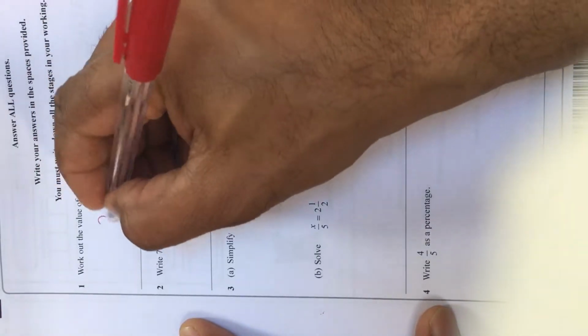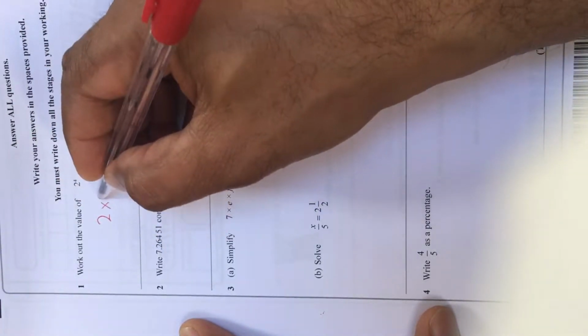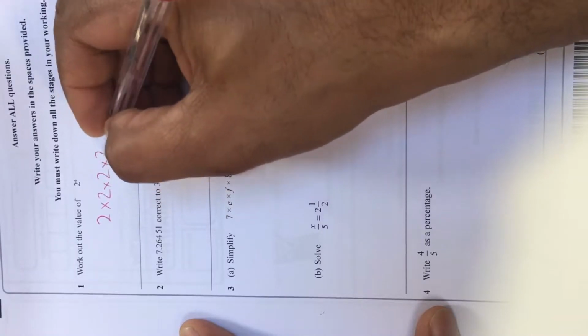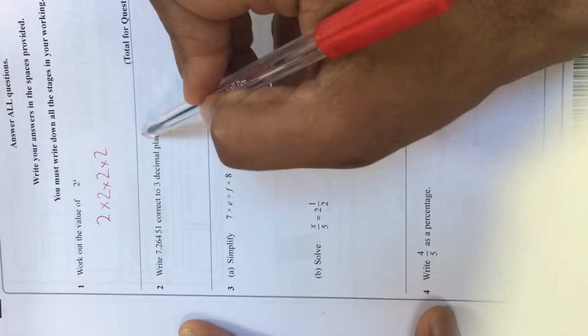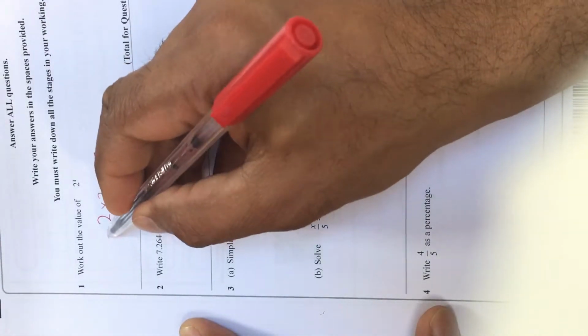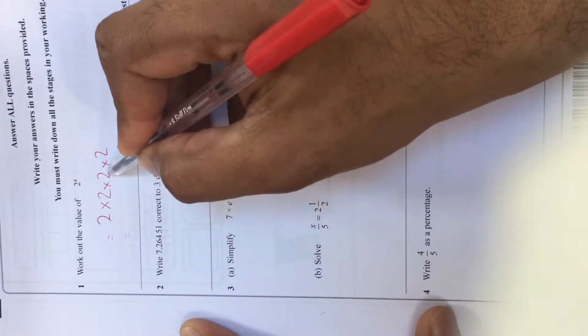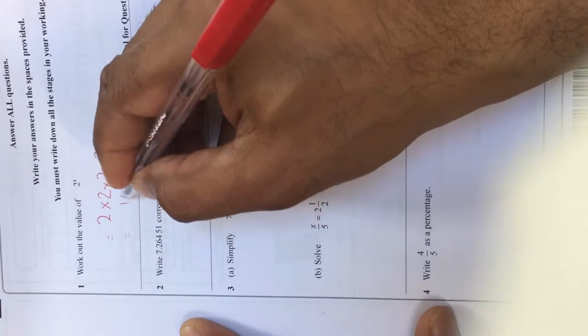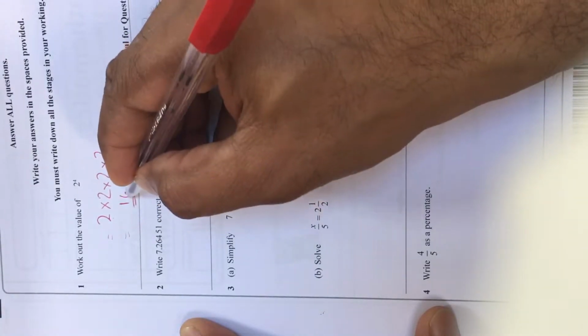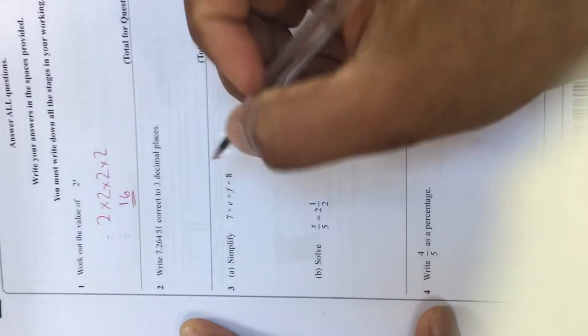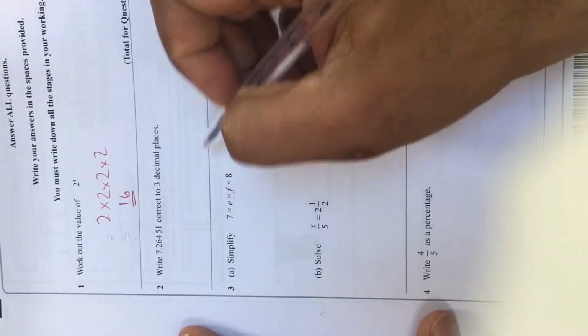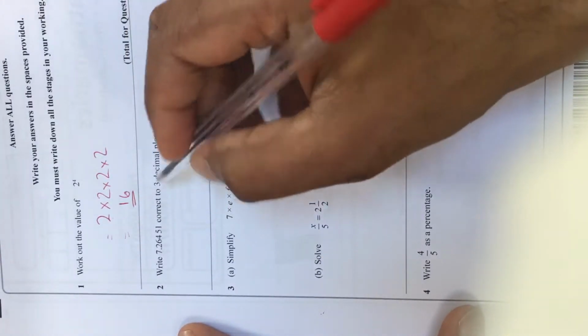So the first one is work out the value of 2 to the power of 4. 2 to the power of 4 just means 2 times 2 times 2 times 2. So you're multiplying it by itself 4 times, and then you just take your time, do it in steps. 2, double it, 4, double it, 8, double it, 16. Job done. That's how straightforward it is. It is supposed to be easy, just to calm your nerves as you're starting the exam and get you into the right routine.